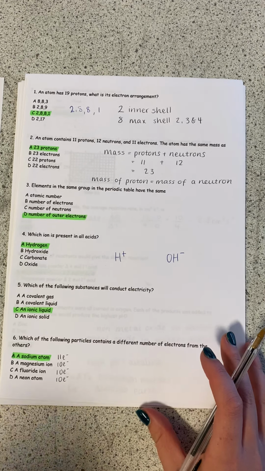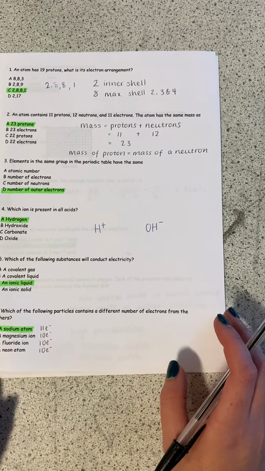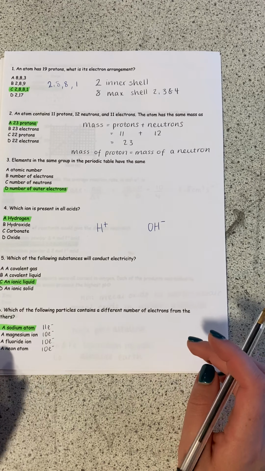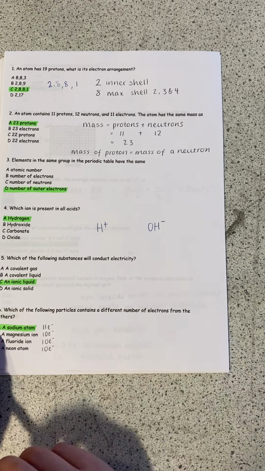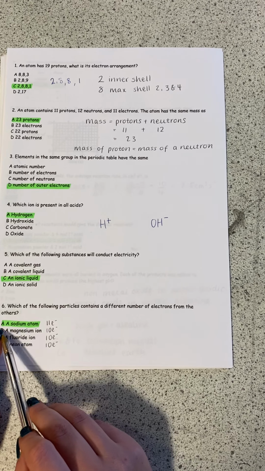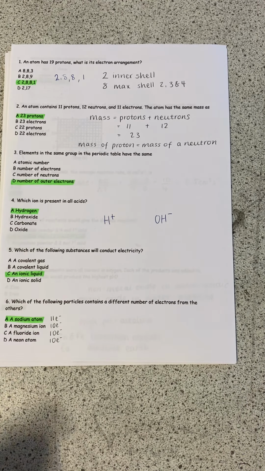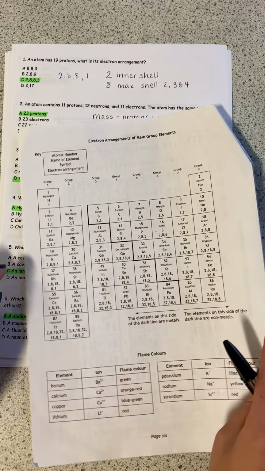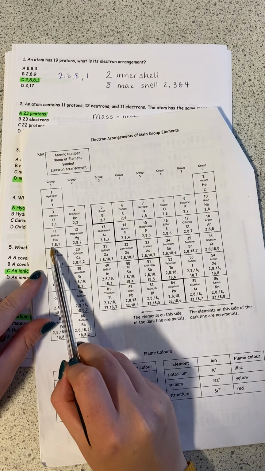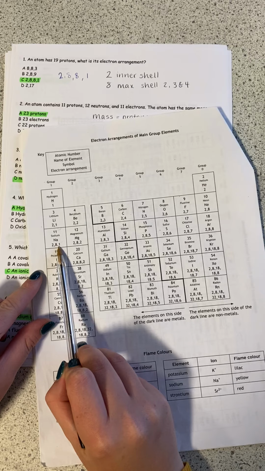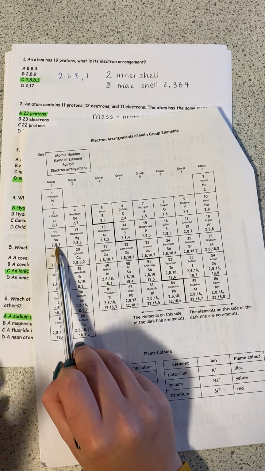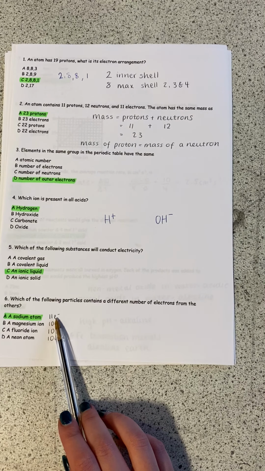Okay, question 6. Which of the following particles have a different number of electrons from the others? Okay, so your answer here is A, but I'm going to go through why. So actually, if you go to your data booklet, to the electron arrangement on page 6, and go to sodium here, sodium is 2,8,1. 2,8,1 tells you you have 11 electrons, okay, so I've put 11 down here.